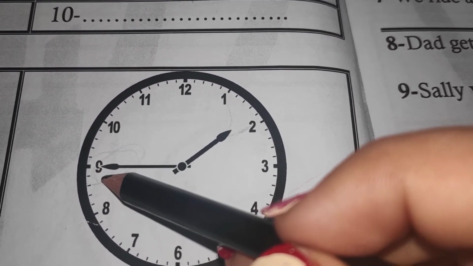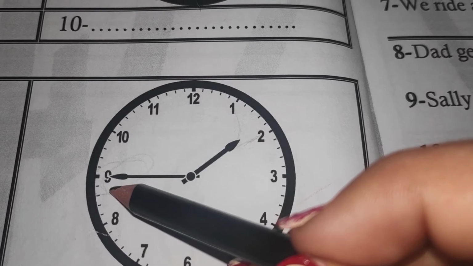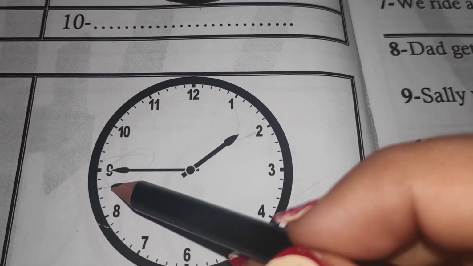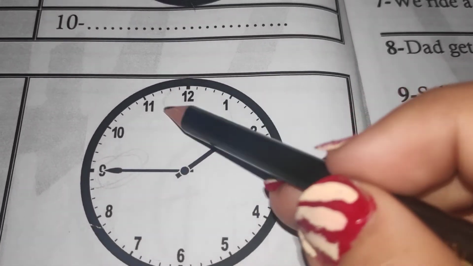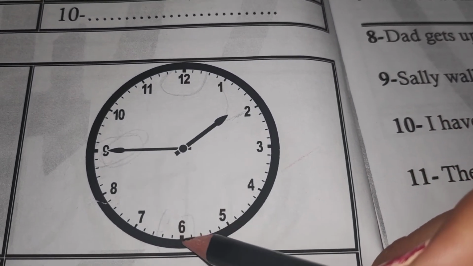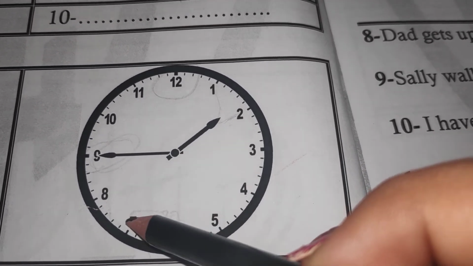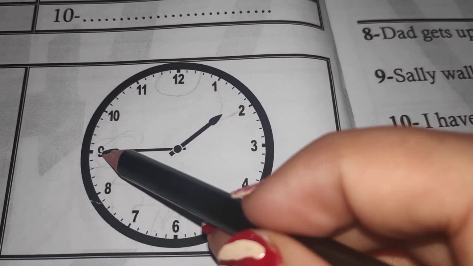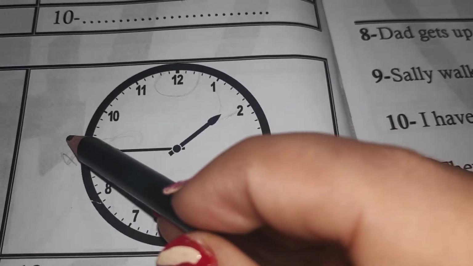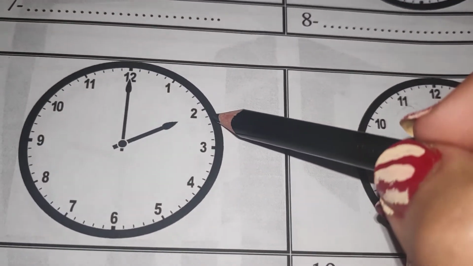Number 2, look at the long arrow. The long arrow is referring to 9. Should I say 9? No. What should I say? Count the minutes. Is it o'clock? No. Is it 30? No. So let's count after 30. We know here is 30. Let's count 35, 40, 45. So here also 45.